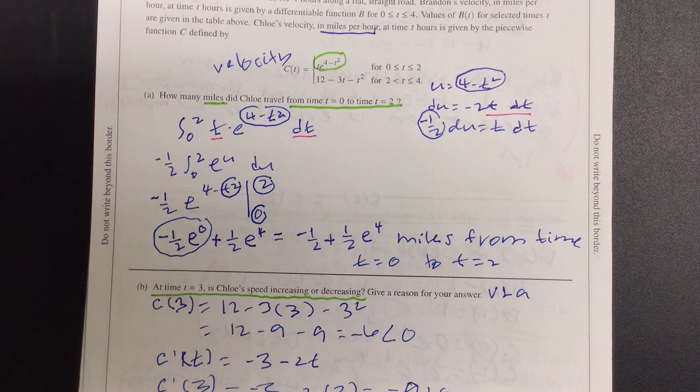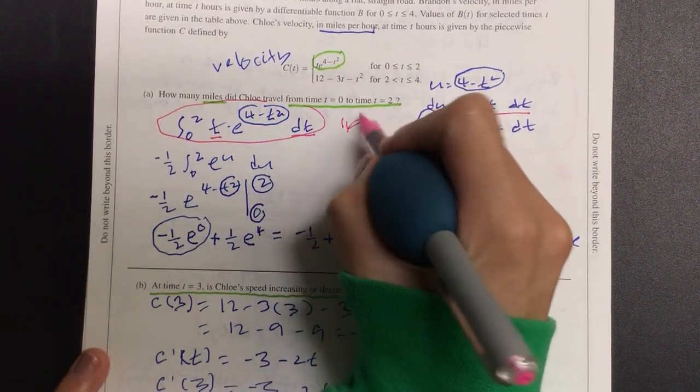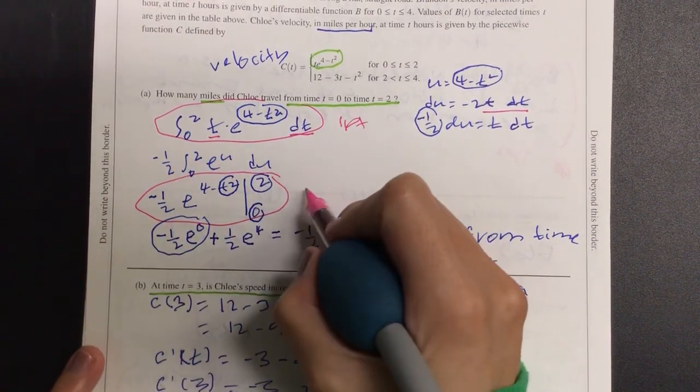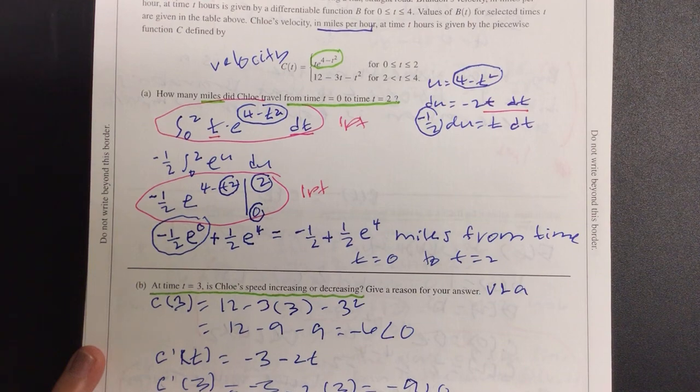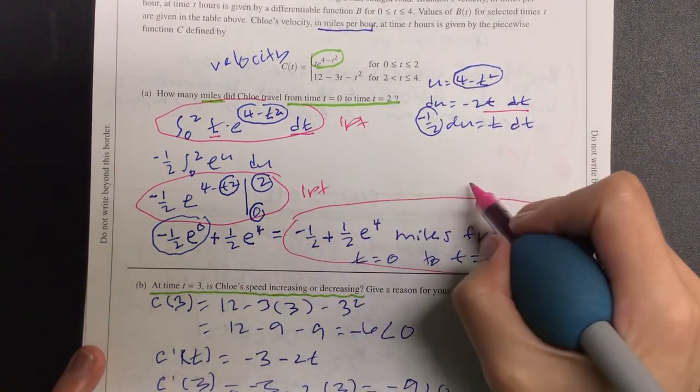And the way the AP graders are going to grade, knowing that we had to integrate is 1 point. And integrating with the bounds will be another point. And then our final answer with it described is another point.